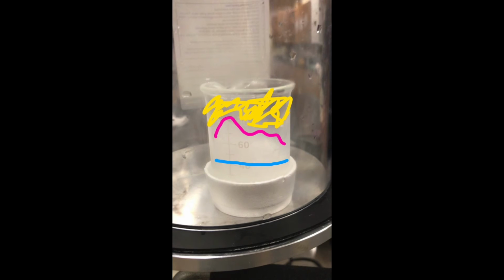Here I have highlighted where the liquid is at the bottom in the blue, and then the gas in the yellow, and the pink indicates the solid, which kind of looks like an iceberg.